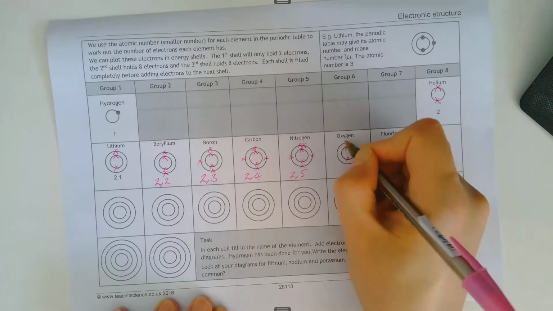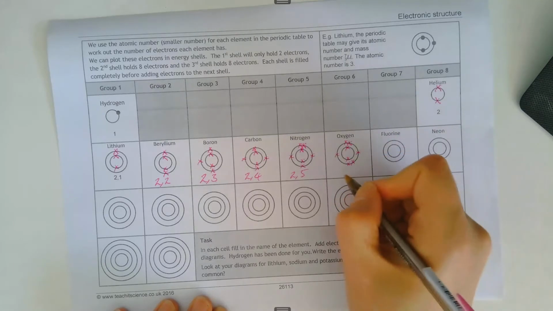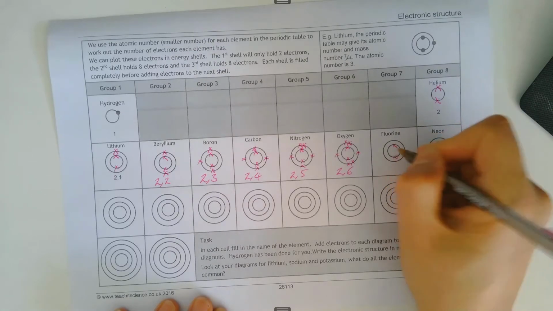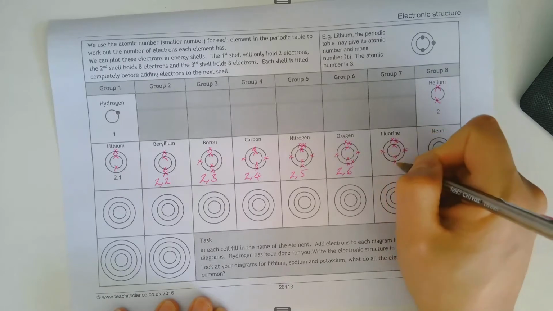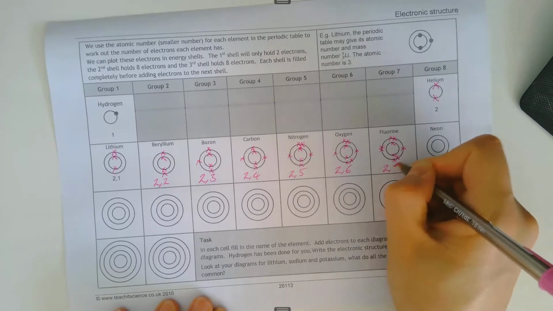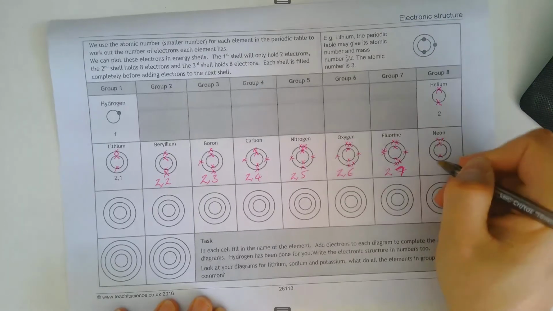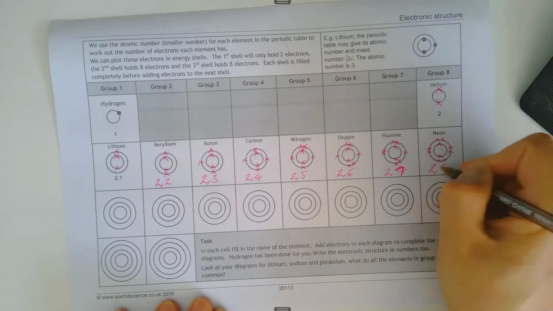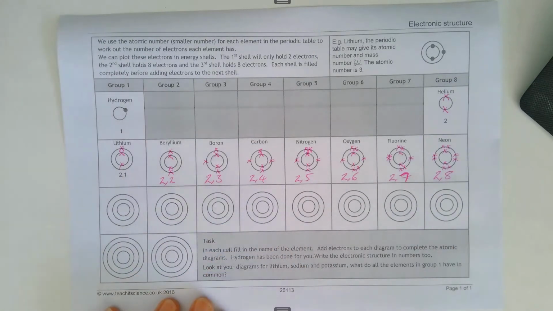Oxygen has 8 in total, so 2, 6. Fluorine has 9 in total, so 2, 7. And then neon has 10, so 2, 8.